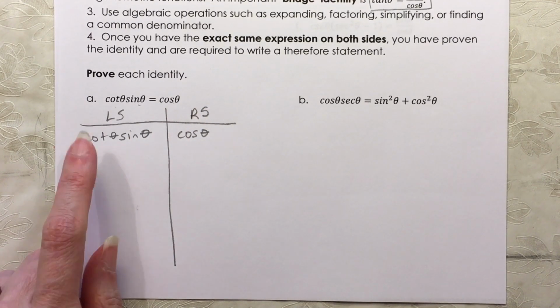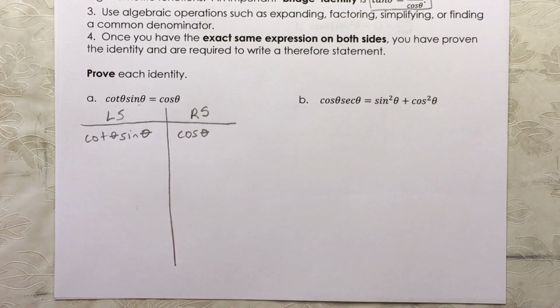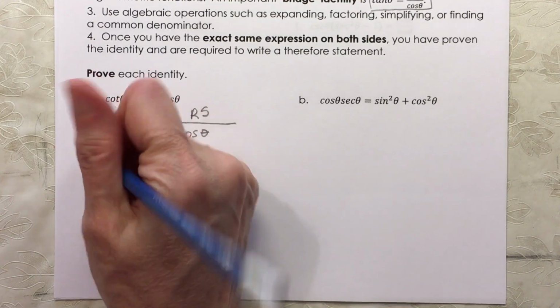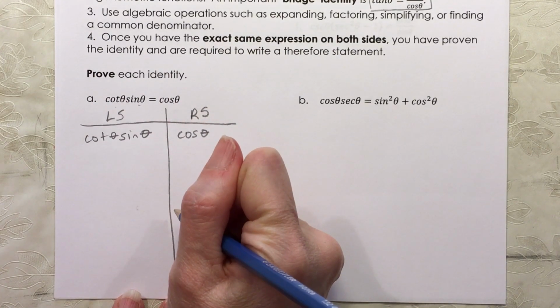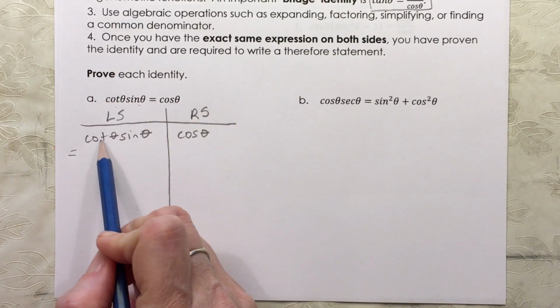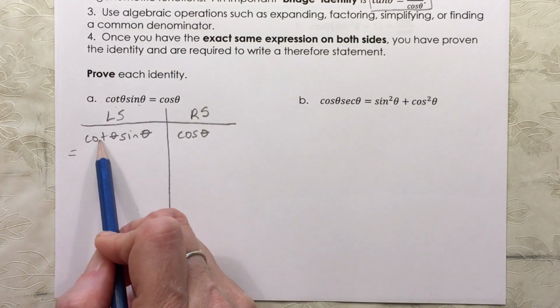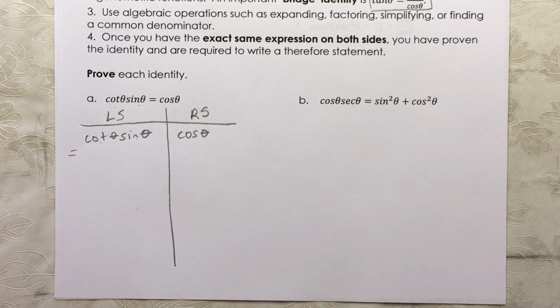So starting with the more complicated side, cotan theta times sine theta looks more complicated than just plain cos theta. So we're going to start with the left side this time. And within a side, we don't want an equal sign in the middle because that would be assuming they were equal, and we're trying to prove it. But within a side, whatever we write next on the left side is going to be equivalent to cotan theta times sine theta.